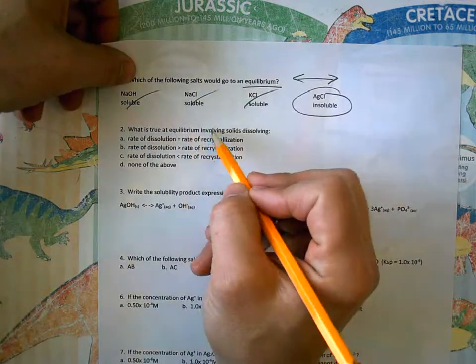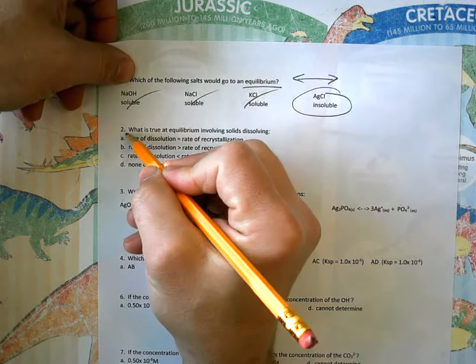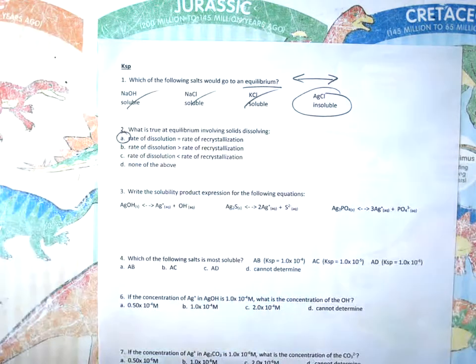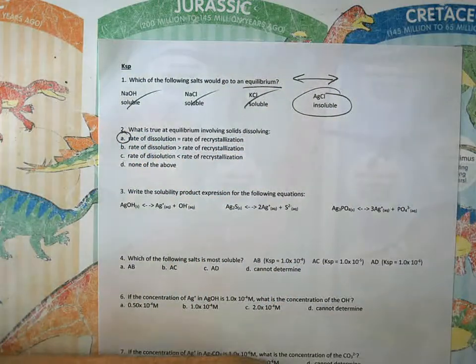Okay, question 2. What is true at equilibrium involving solids dissolving? And I kind of just answered that, but the rate of dissolution, or dissolving is another word for that, is equal to the rate of recrystallization when ions turn back into solid.